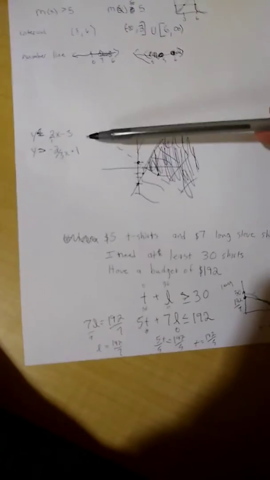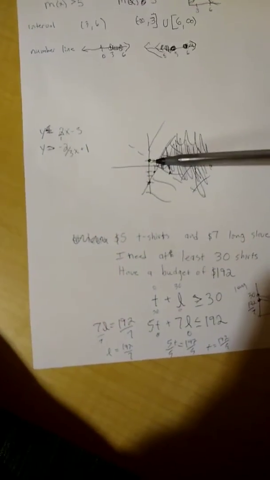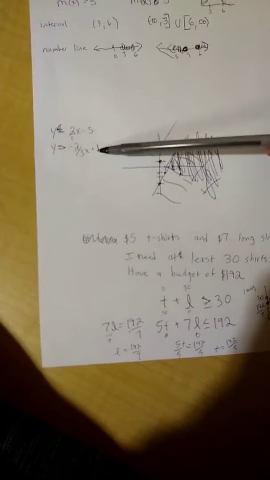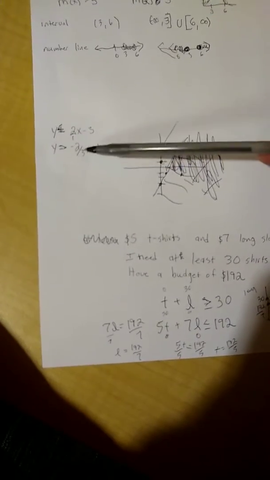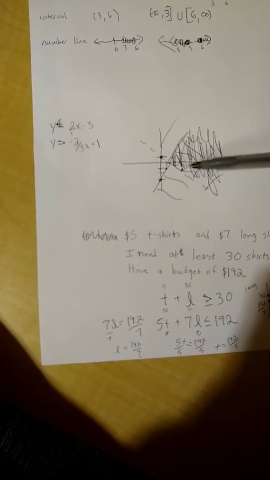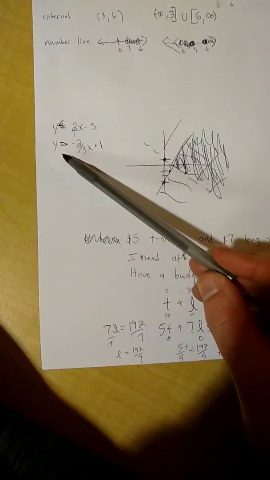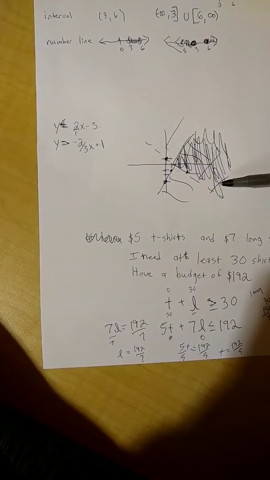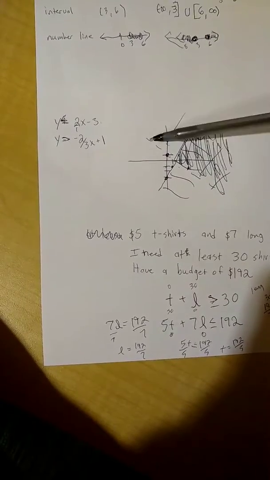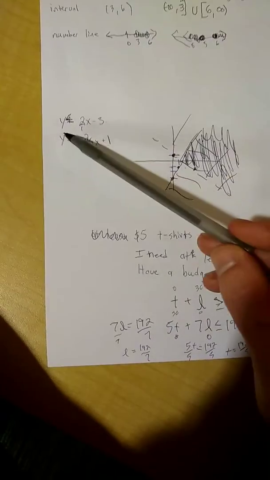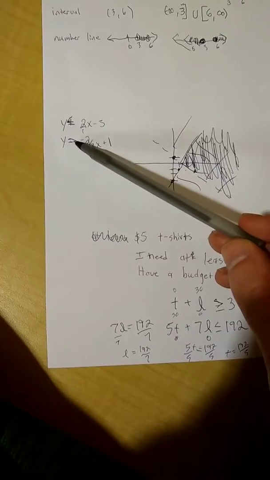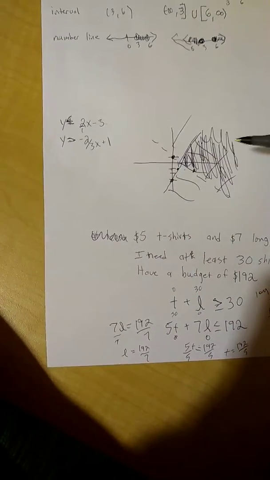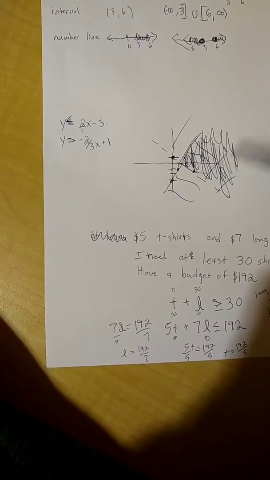For one like this, the graph starts at up 1 because this is plus 1. And then we go down 2 over 3, so down 2 over 3. I know that this doesn't have a line underneath, so it's a dashed line because it's not equal to. We don't want to include it, so we don't shade it, we dash it. And then it's y is bigger than this stuff. The alligator's eating the y, so y is bigger than it. So we shaded the stuff up above it.